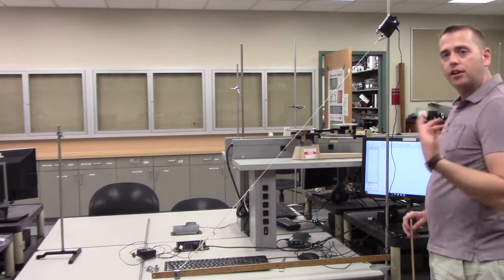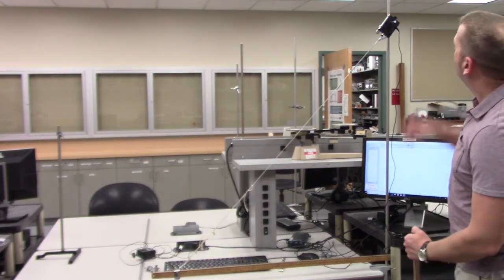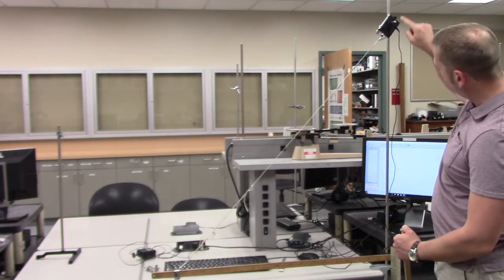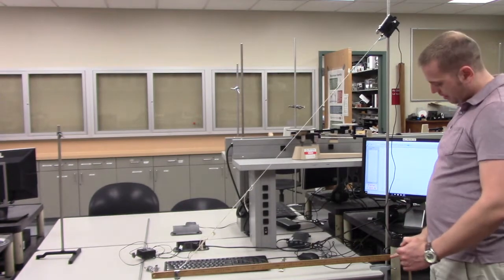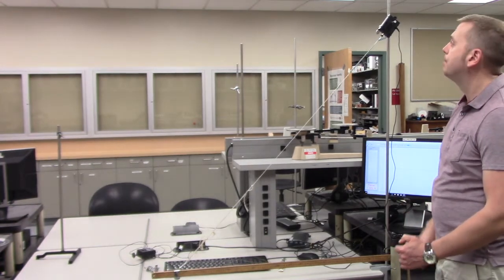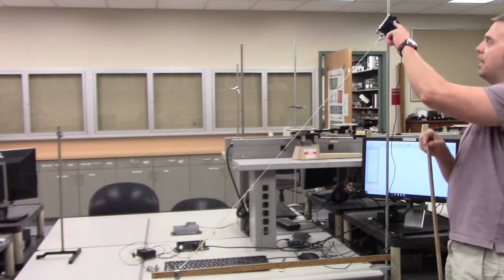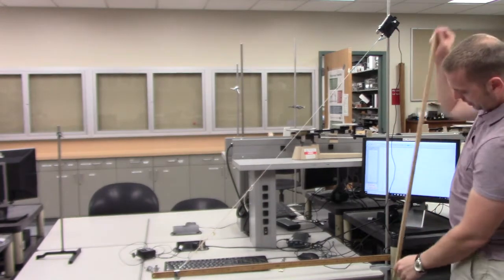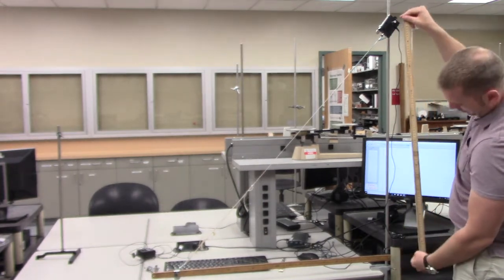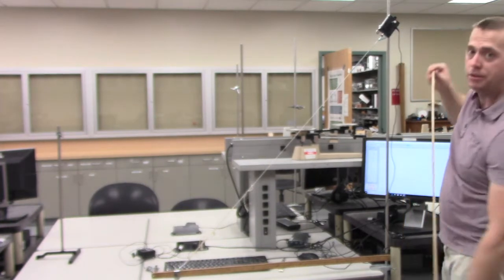So the way we set up the first trial is by putting the force probe on the stand here exactly 1 meter above the pivot point down here. Okay, so in other words, if you look at where the force probe is attached and you look at the pivot point down here, this distance is exactly 1 meter. Now, after we set up the station this way, we need to measure a couple other distances.